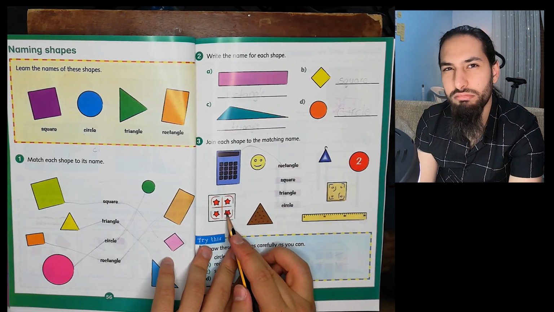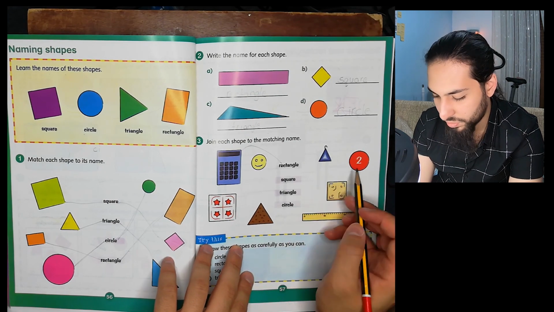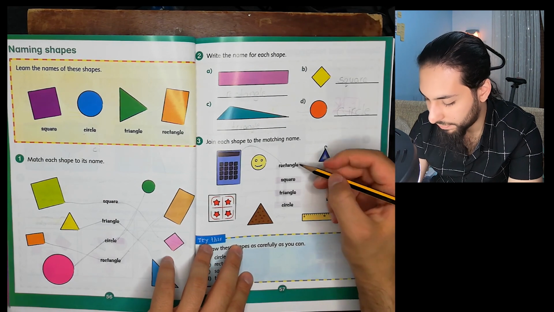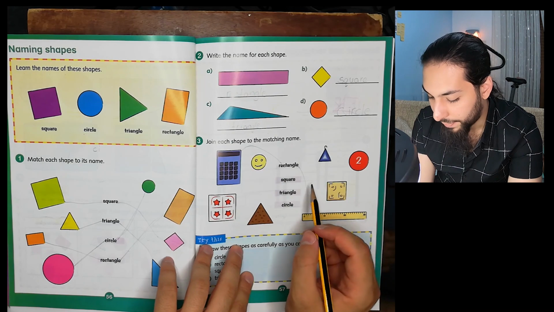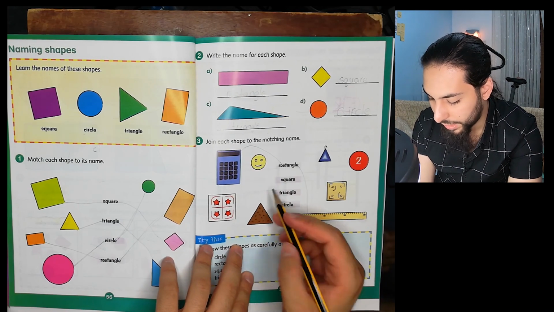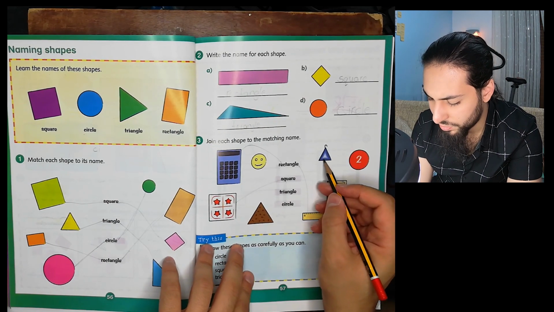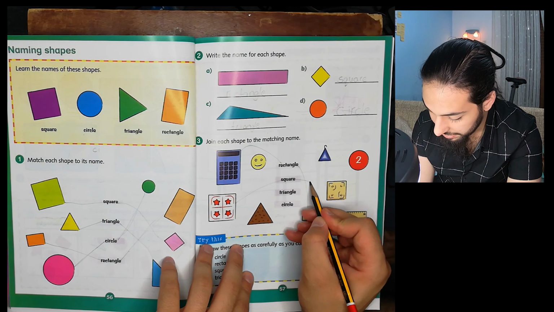No. No. Yeah, a ruler is a rectangle. Square. No. Yes. Square.